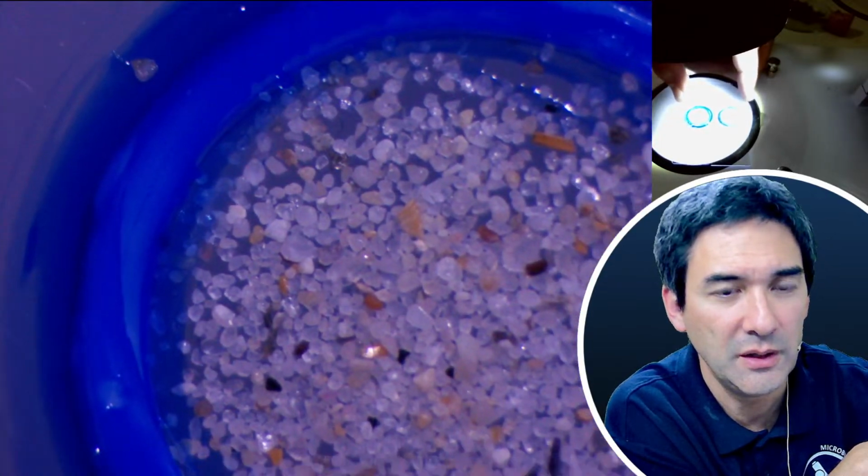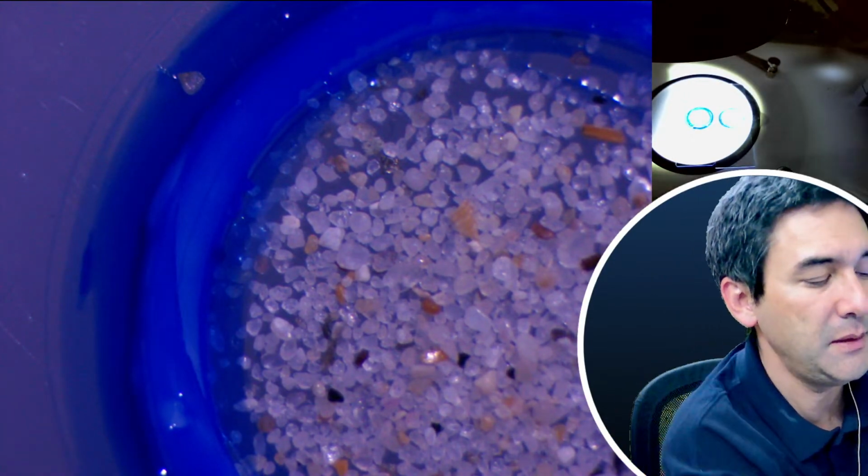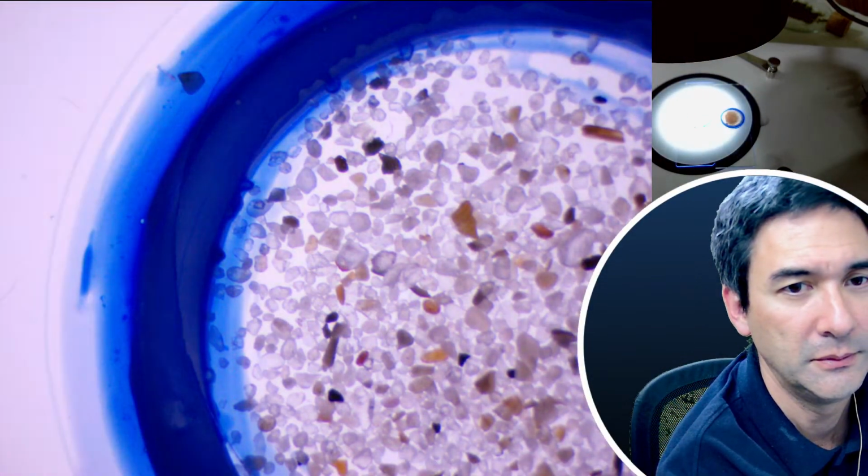Okay, and now let's try it with light from, or maybe let me see if I'm able to turn it up a little bit. No, it's already at maximum. Okay, and now with light from the bottom.